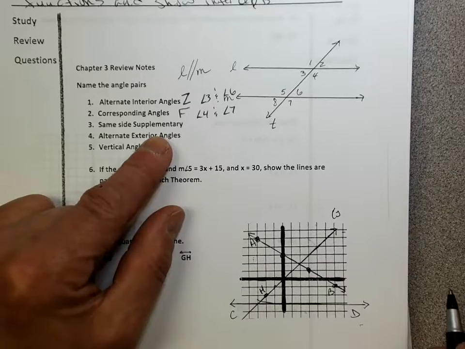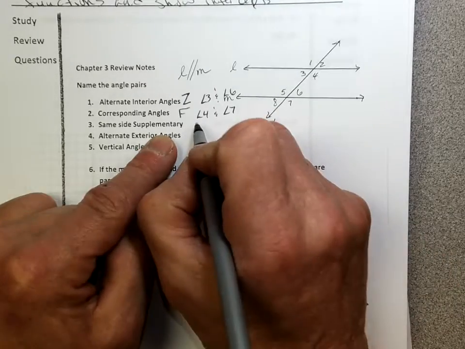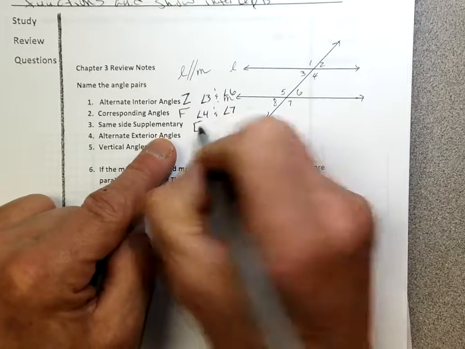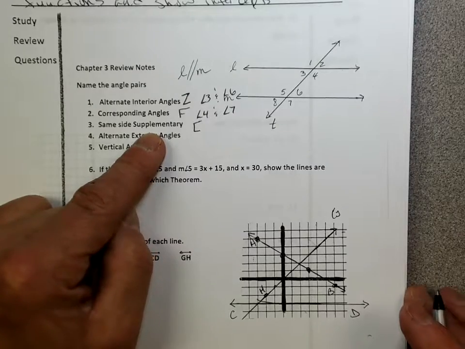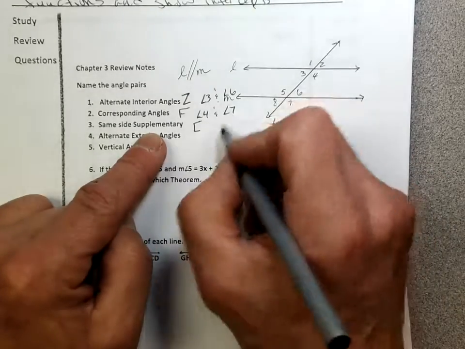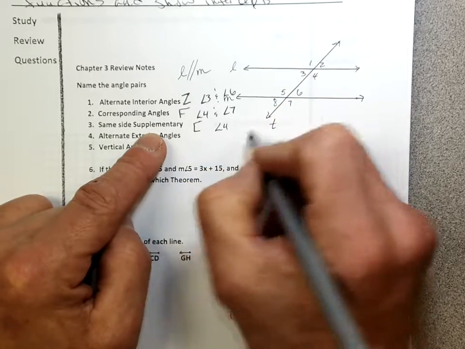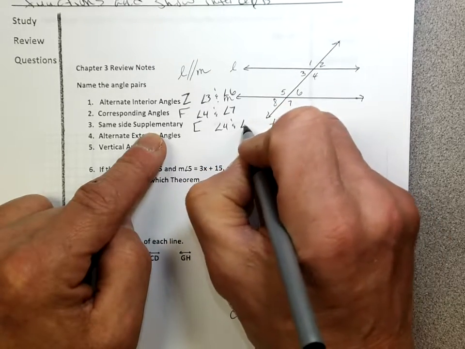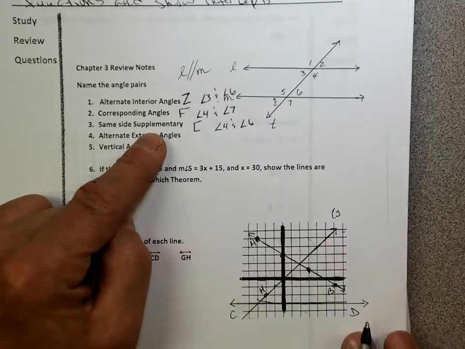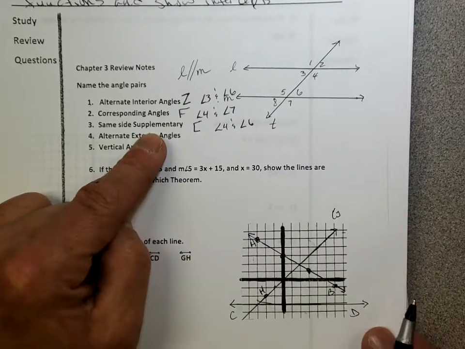Same side interior, supplementary, makes the C. What do you think? Anybody have an answer? Angle 4 and angle 6. Good. Angle 4 and angle 6. And there's another pair as well, but we only need to identify one pair, okay?